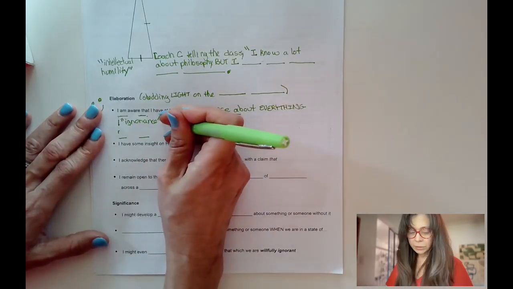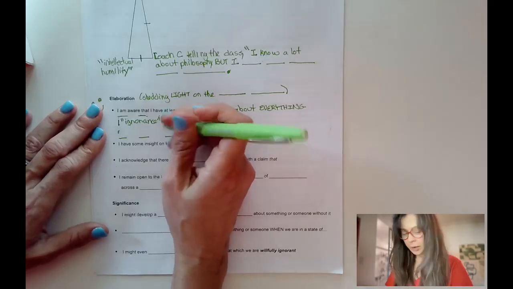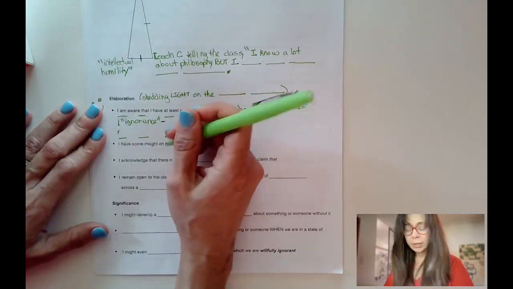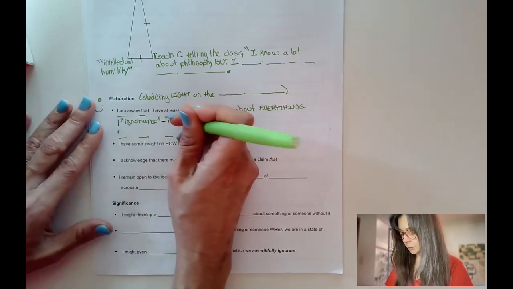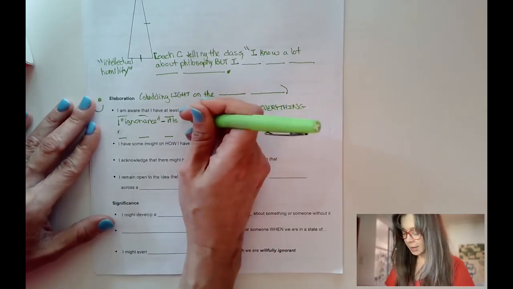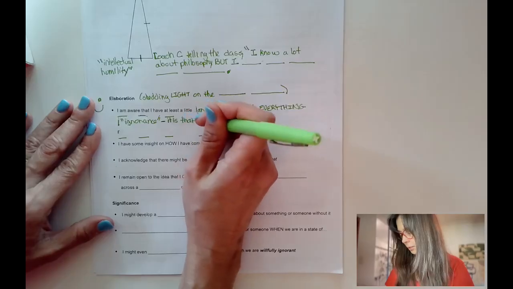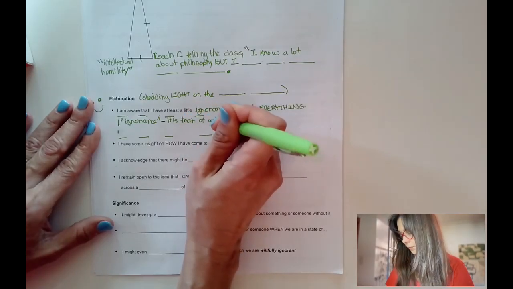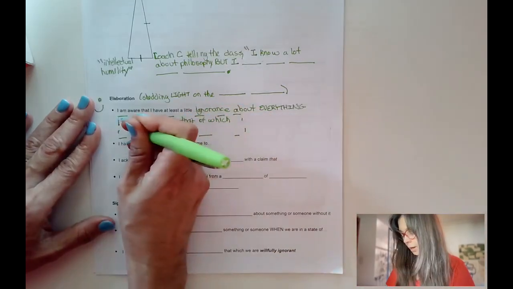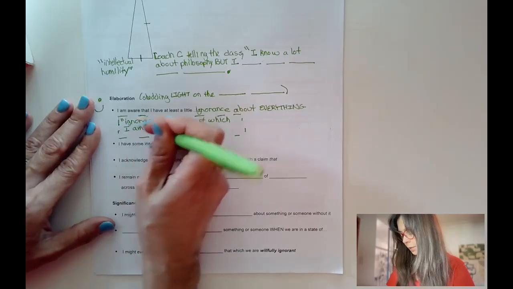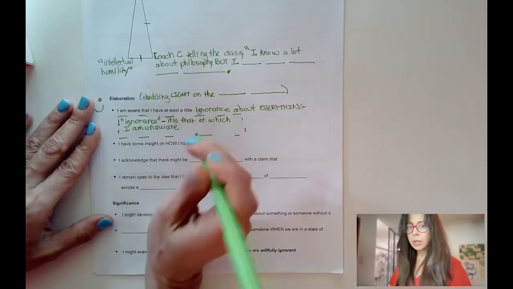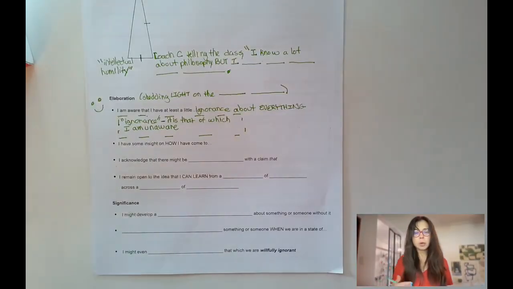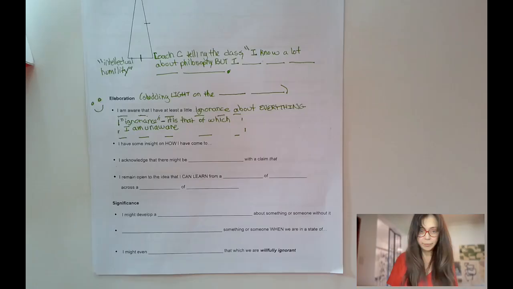And I want you to write that when we have ignorance, it is that of which I am unaware. Okay. Ignorance is simply the stuff that you don't know, that you're unaware of.